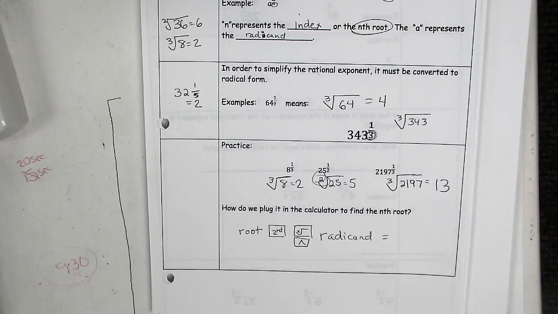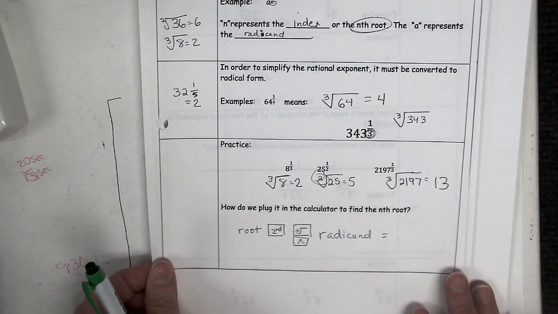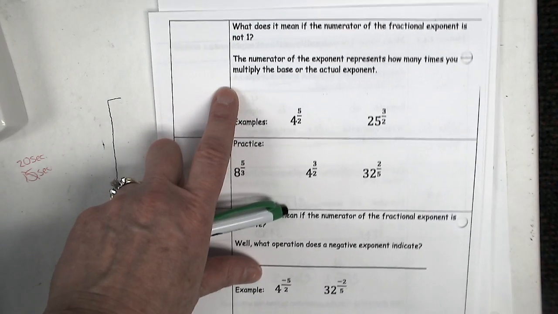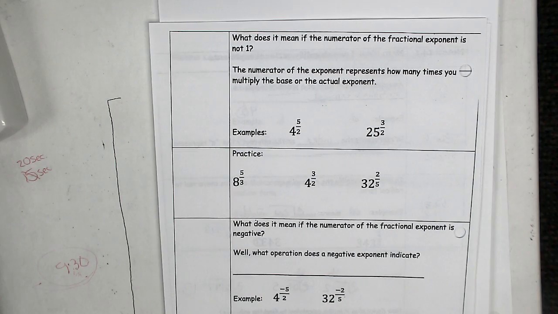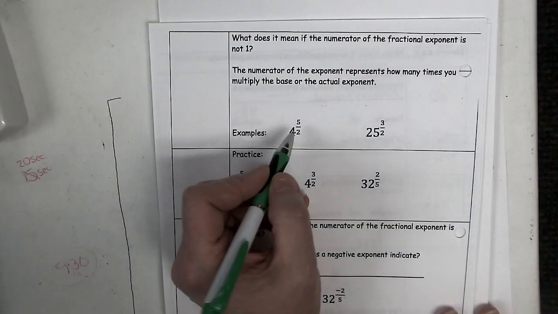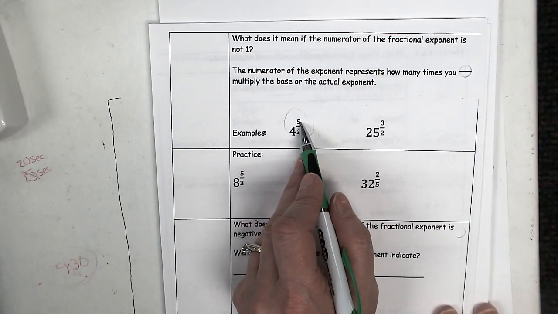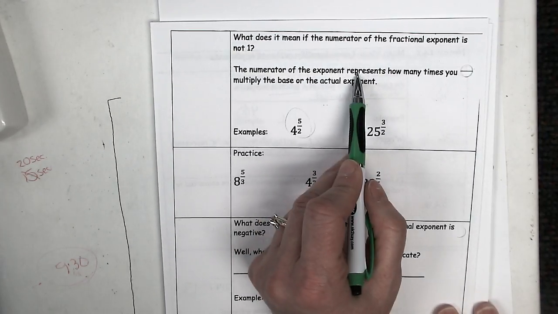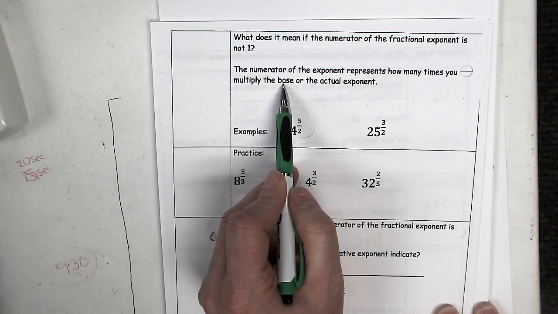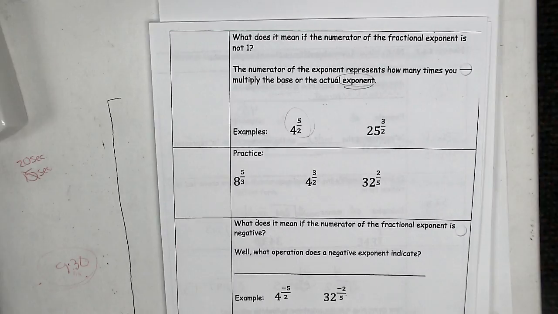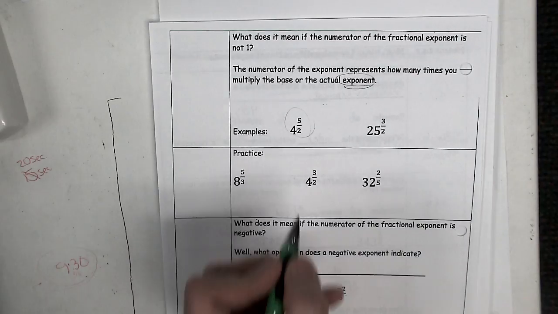Okay, so if you have that on the bottom of your paper, you guys can go ahead and flip that over to the other side. Is this all working? So now, if we look at the next set, it says, what does it mean if the numerator of the fractional exponent is not 1? What do I mean by that? What if I look right here, and I see that I have 5 as my numerator? Well, the numerator of the exponent actually represents how many times you multiply the base, or it represents the actual exponent. So what am I saying to you? Everybody circle the 5 and circle the 3. That represents your exponent. In other words, to the 5th power and to the 3rd power. Okay? I'm going to show you.